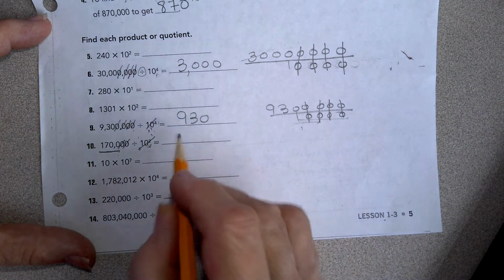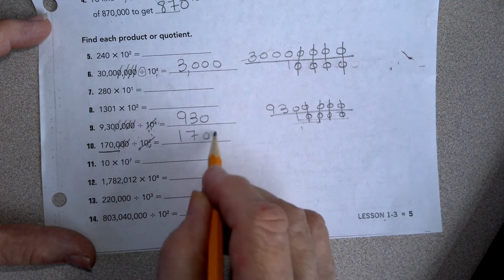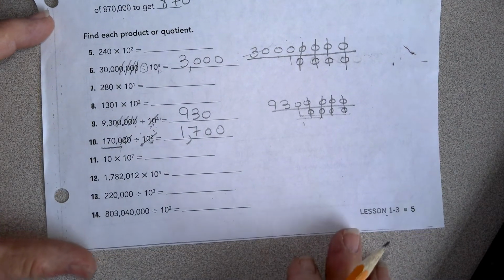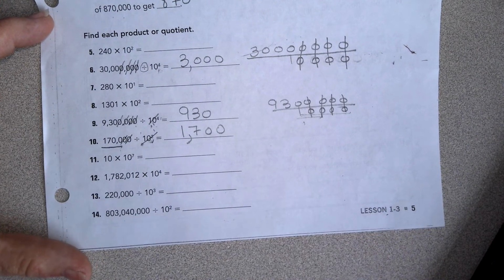170. It's going to be 1700 with a comma right there. So 1,700. Okay, and our next division. Okay, is everybody caught up? No, I don't want to go too fast.